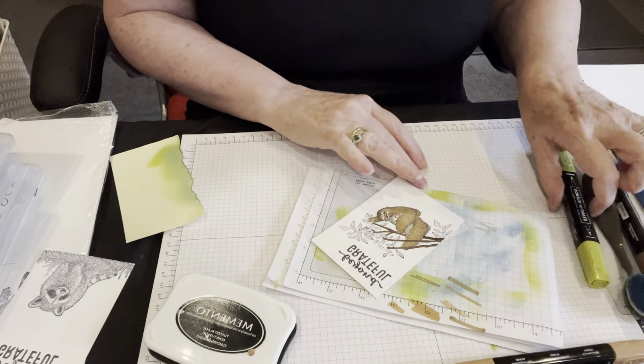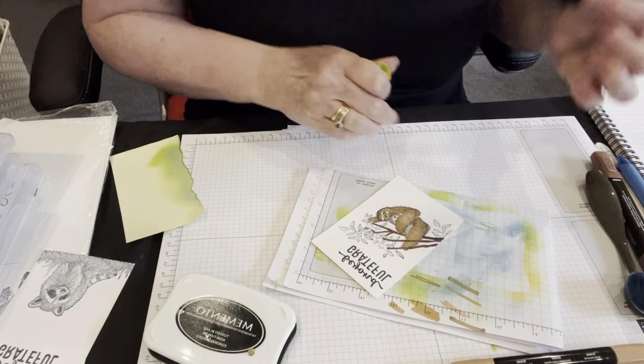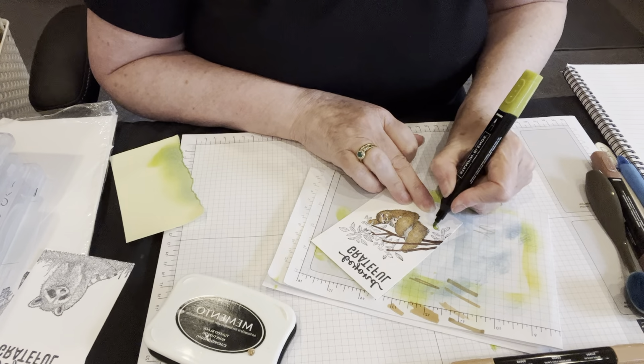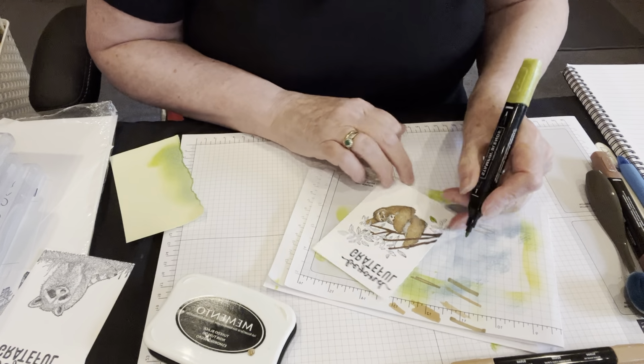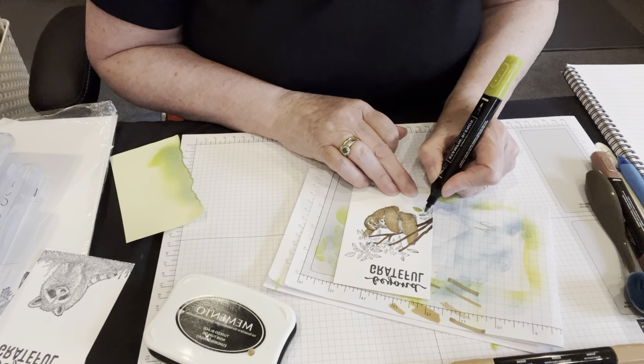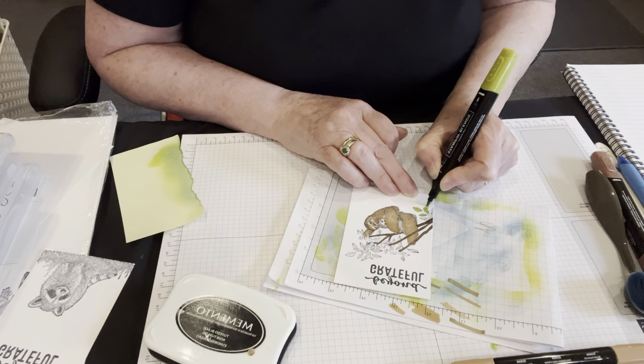Okay, and then just come in and colour your leaves in whatever colour you want to do them. I've just got the old olive still sitting here, so I'm just using the old olive because it's sitting here.